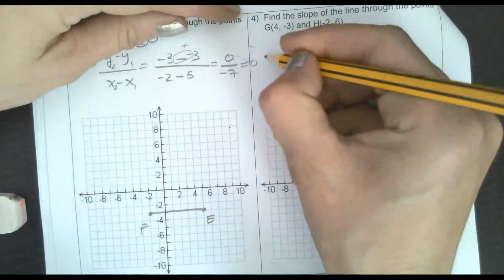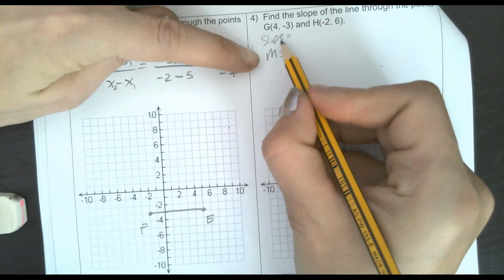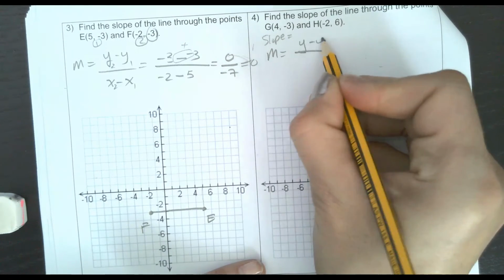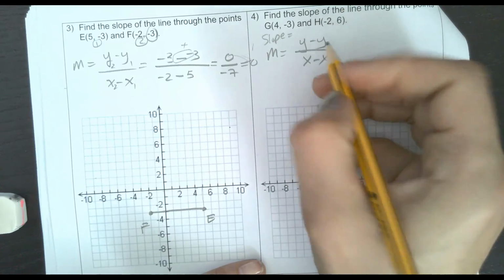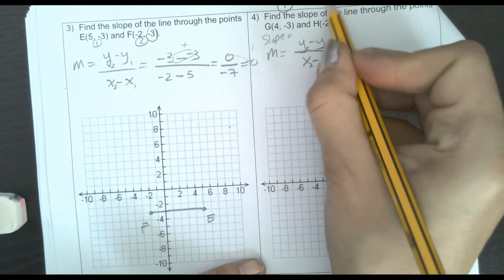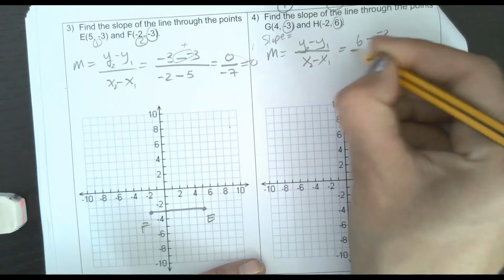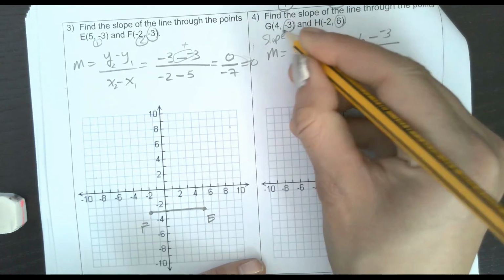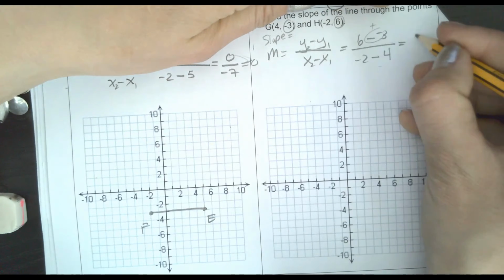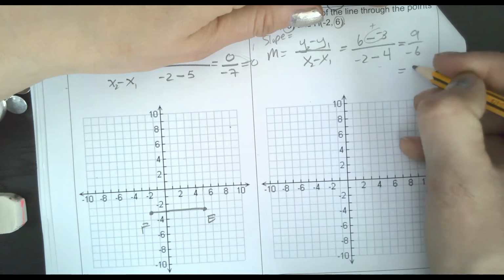Last one. If I want to find my slope, another way to write slope is just the M. Okay. So on the top, I'm going to subtract my y's, and on the bottom, I subtract my x's. But I'm going to do point 2 first and then point 1. So that's point 1 and point 2. 6 subtract negative 3. Negative 2 subtract 4. So that becomes a plus. That's 9 over negative 6. If I put them in my calculator, it will be 3 over negative 2.